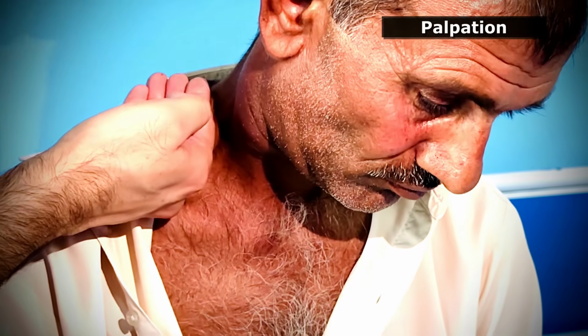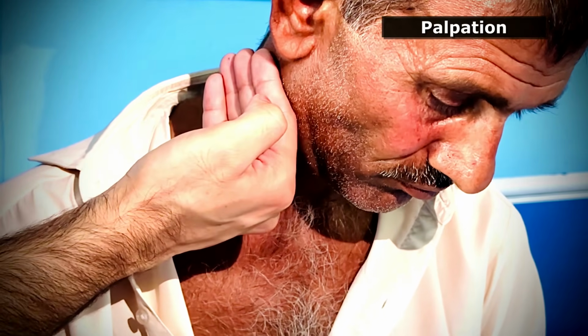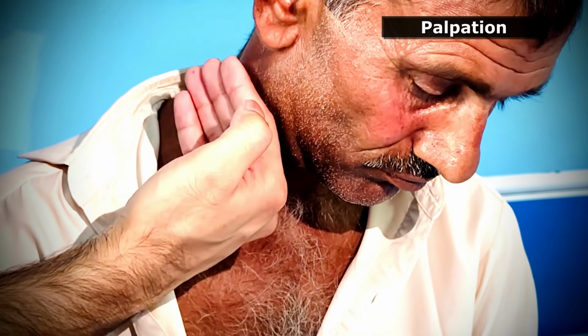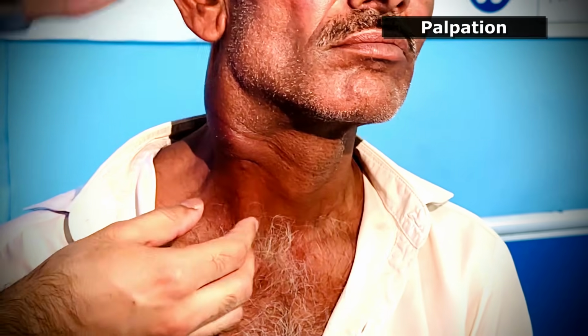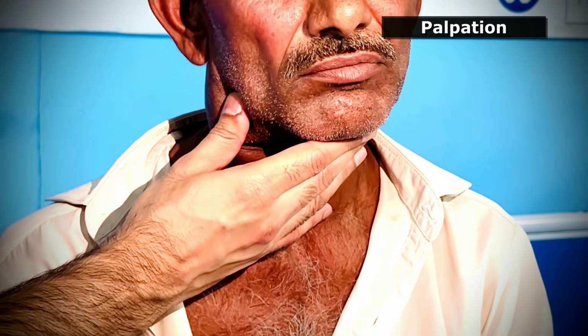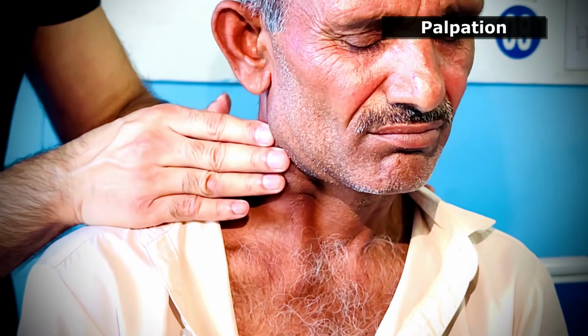Temperature should be checked with the back of the hand. First, check the temperature over normal skin, then over the swelling. After checking the temperature, ask the patient to have a slight ipsilateral relaxation of the neck muscle so that you can have better palpation.